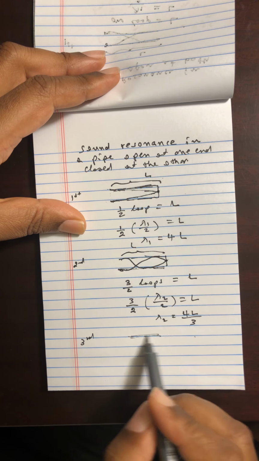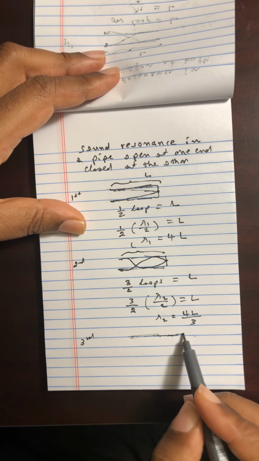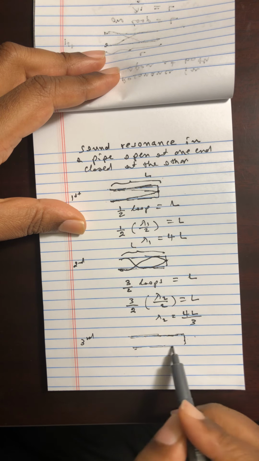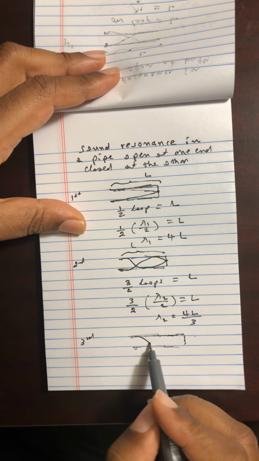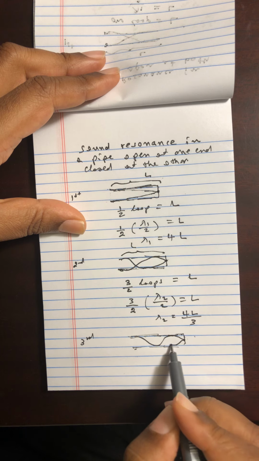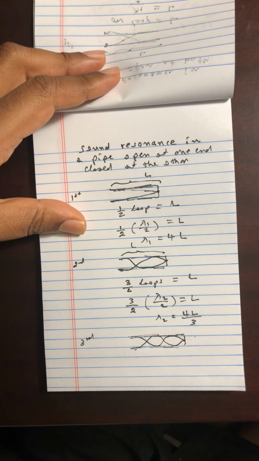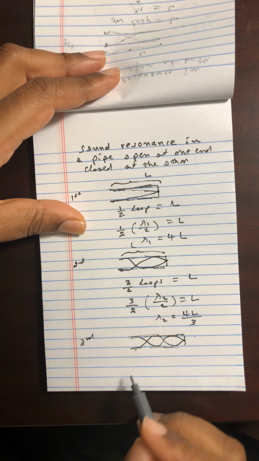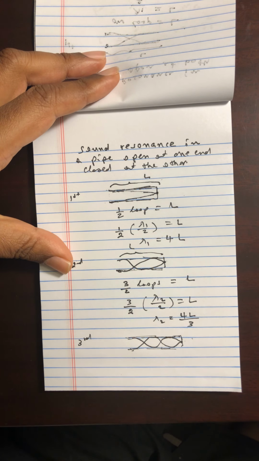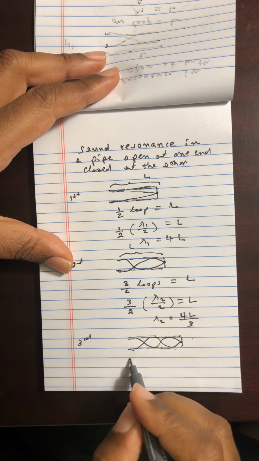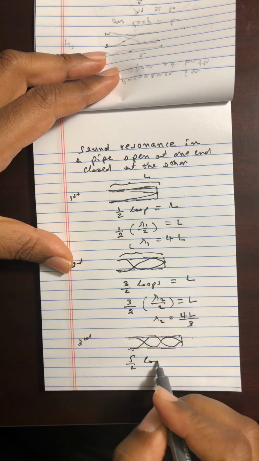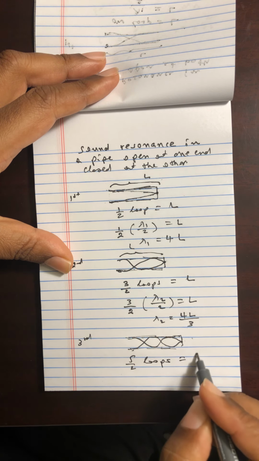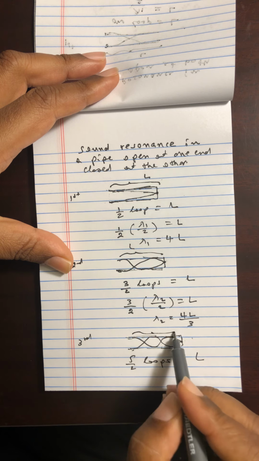For the third harmonic, we're going to have something like this. Okay, so we have 2 full loops and a half, that's 5 over 2. So 5 over 2 loops equals the length of the pipe.